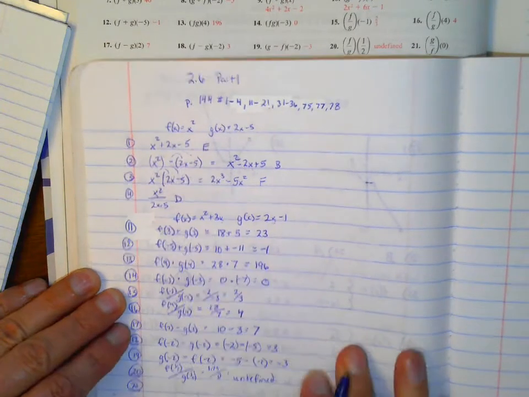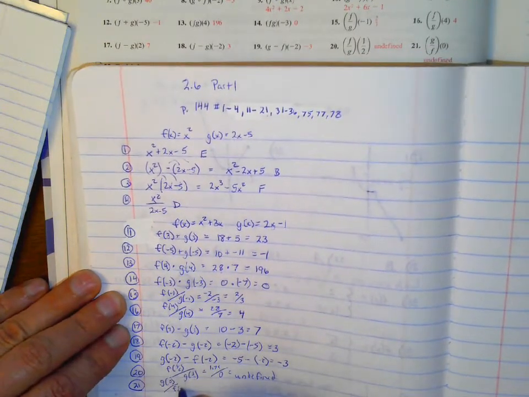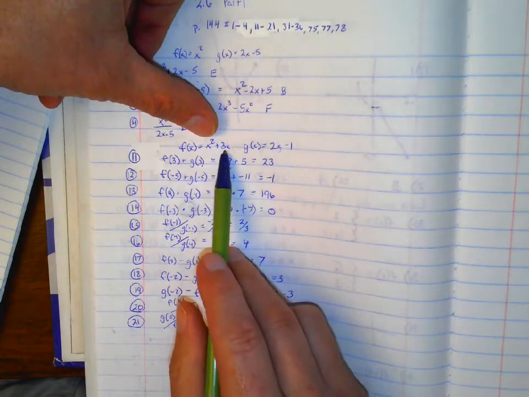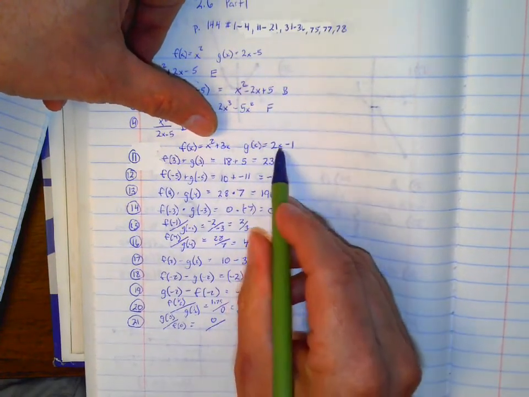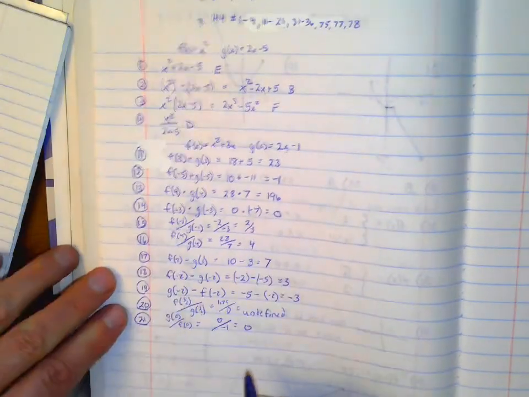Number 21, we're finding g of 0 divided by f of 0. Okay, g of 0, plug a 0 in there, 0 squared is 0, 3 times 0 is 0, 0 plus 0 is 0. F of 0 would be 0 minus 1, which is negative 1. 0 divided by any number is 0.